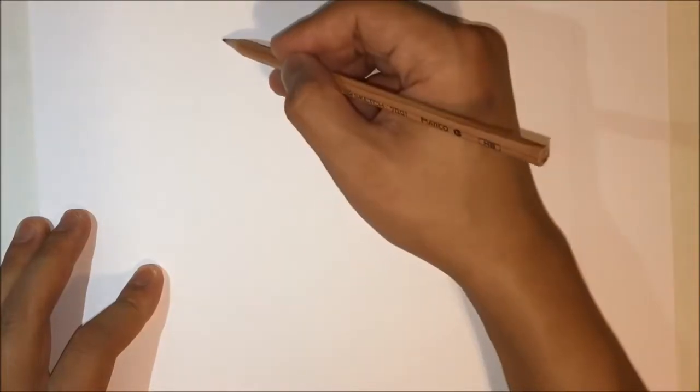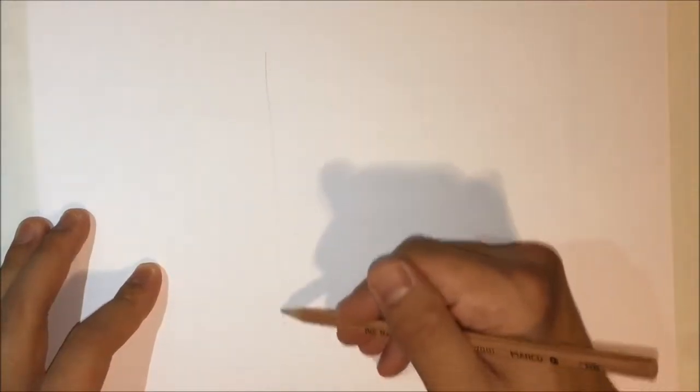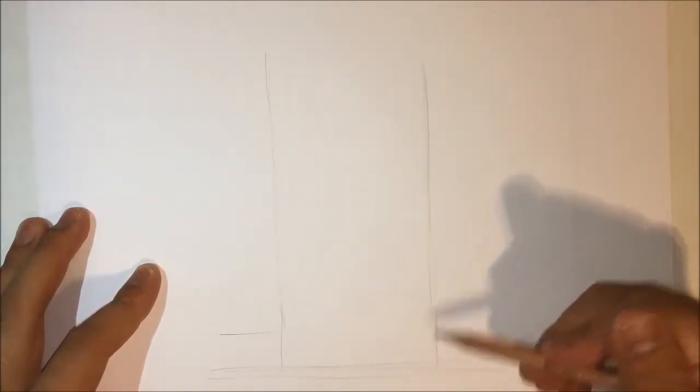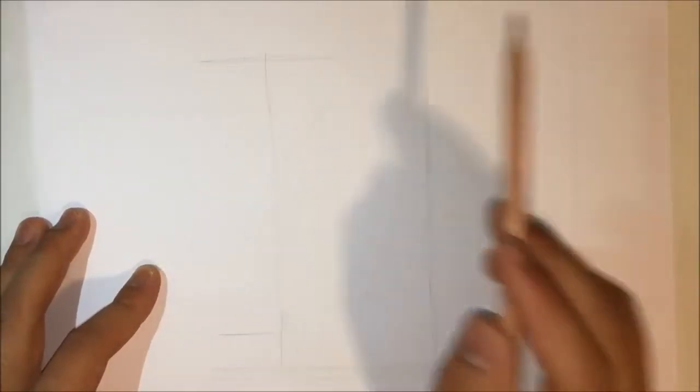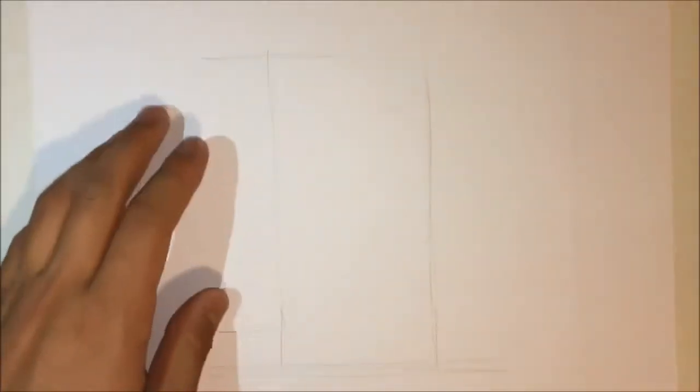So let's get started. First off, I'm going to draw two vertical lines for where the character is going to be. The male is going to be on the left side, and this line is going to be where the female is. First off, I'm going to mark their height. On average, girls tend to be shorter than males.